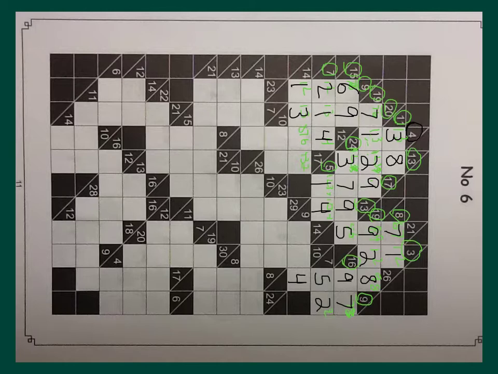And I can check the other way though. 2 could be here, and 8 could be here, and 3 could be here, and 7 could be here. And then this 10 can't be 5 and 5, so you got 1 and 9, 2 and 8, 3 and 7, 4 and 6.